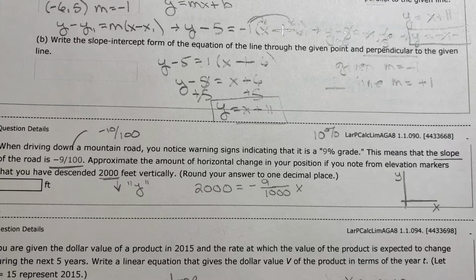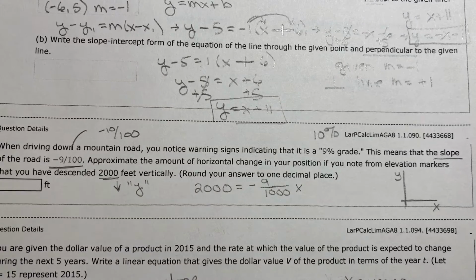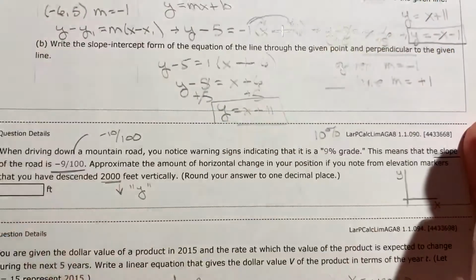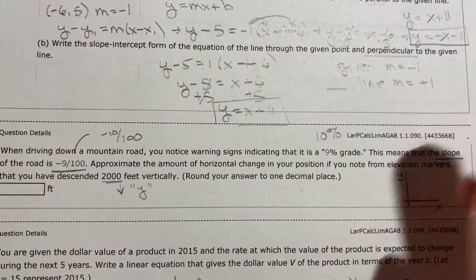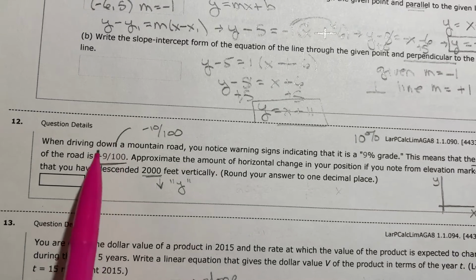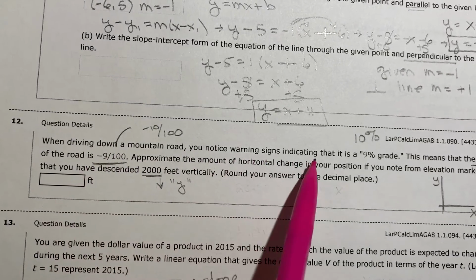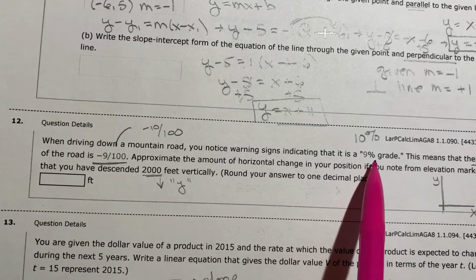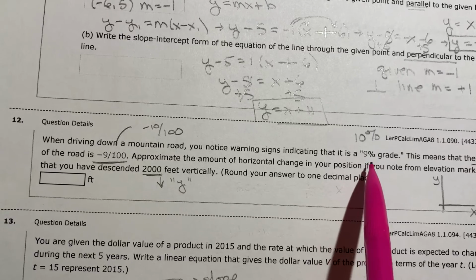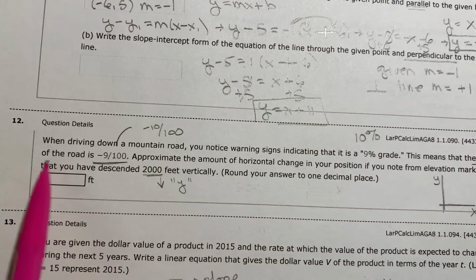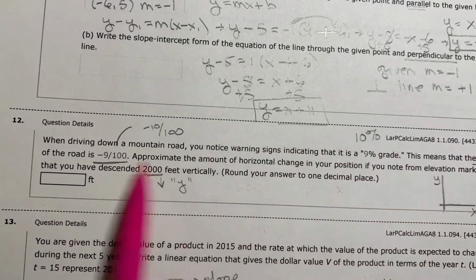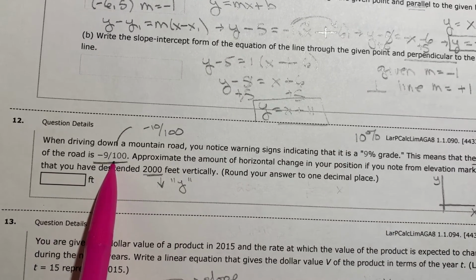Here is number 12. I've already done some writing on it, which I will actually erase, so I can go over it a little bit again. So number 12 says, when driving down a mountain road, you notice warning signs that indicate that it is a 9% grade. I noticed one of the other problems had a 10% in here. That means that the slope of the road is this. So this is rise over run. So they tell you basically what the slope is.